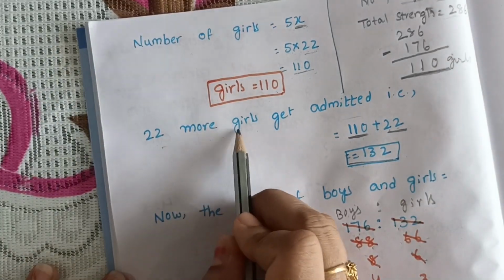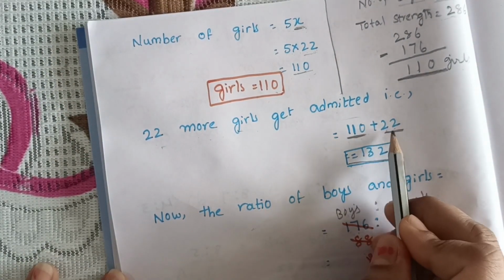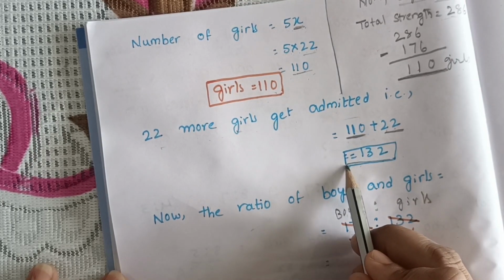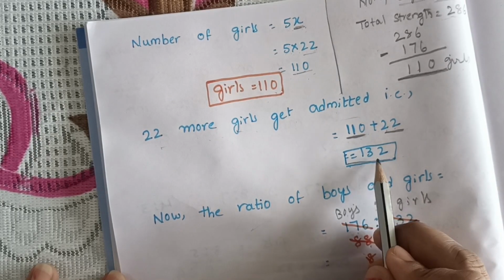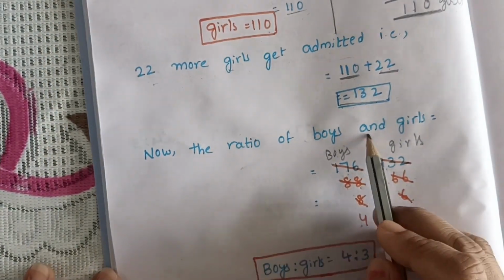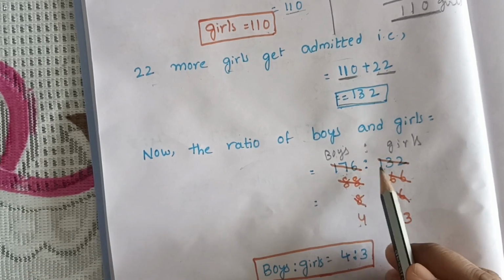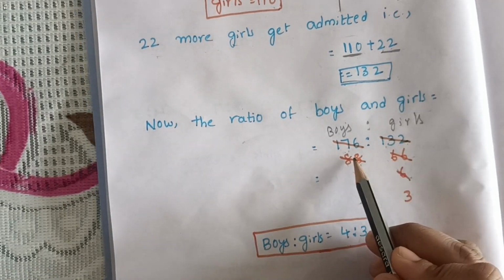If 22 more girls get admitted, that is 110 plus 22. The total number of girls after admission, that is 132 girls. Now we will find the ratio of boys and girls. Boys and girls ratio is 176 is to 132.